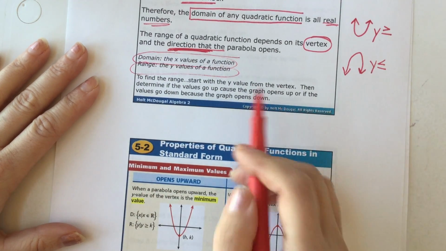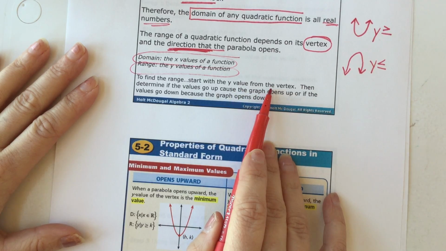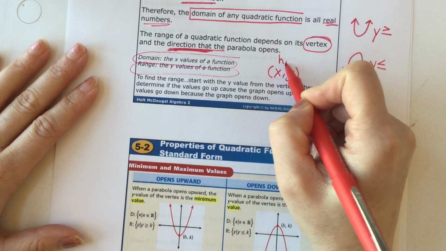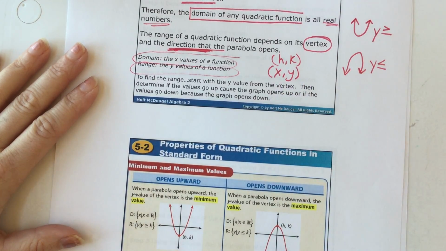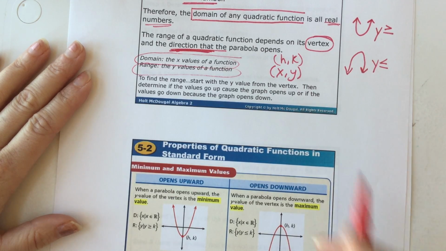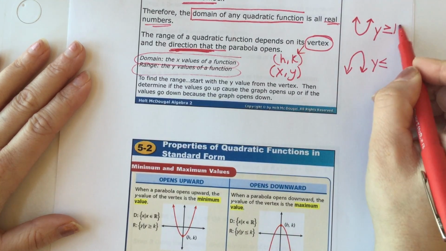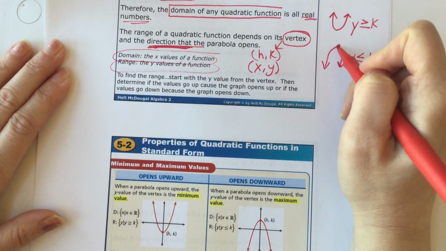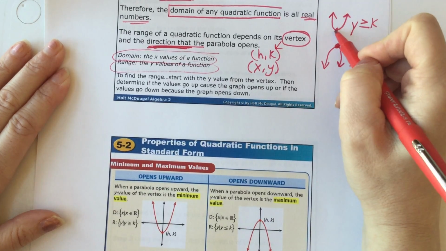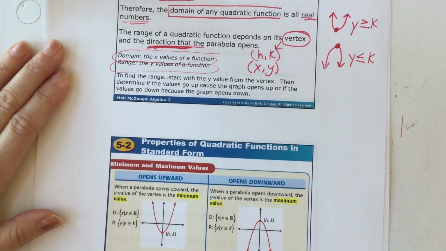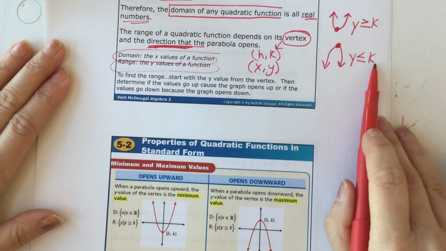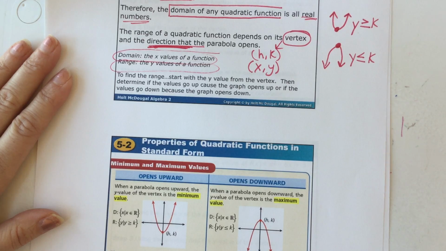To find the range, you start with the y value of the vertex. So remember, every vertex is an ordered pair. They are calling it (h, k) if you look at the vertex form of the quadratic. So it's always going to be whatever the y value from the vertex is, because that is either going to be the highest point or the lowest point. Because remember, your vertex is either your maximum or your minimum. So it's kind of cool. One more thing that you can do with that vertex ordered pair, you can identify the range.